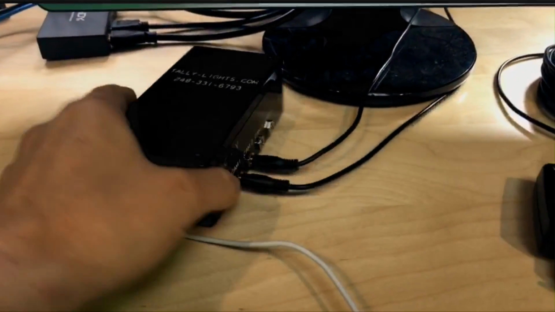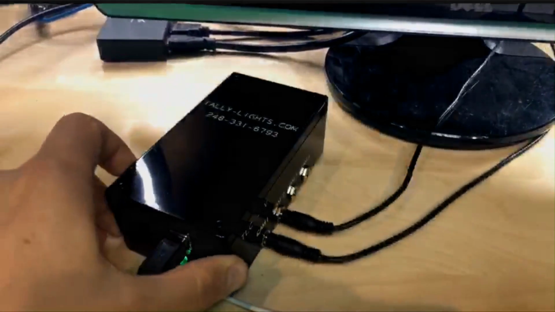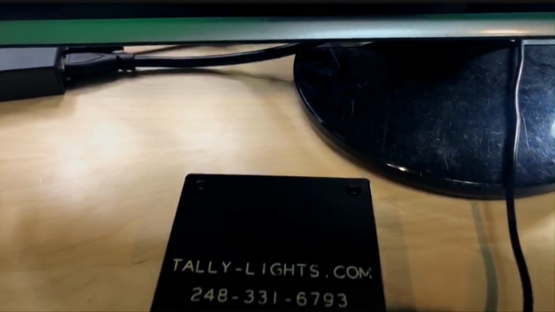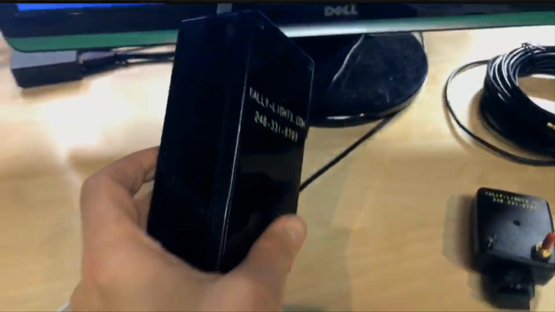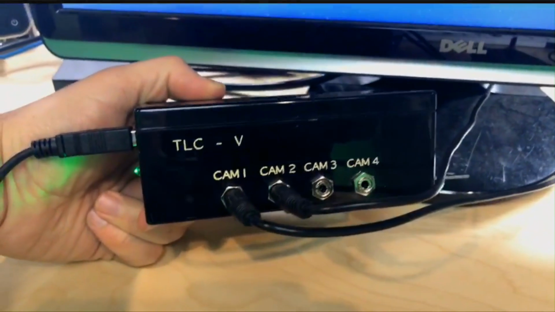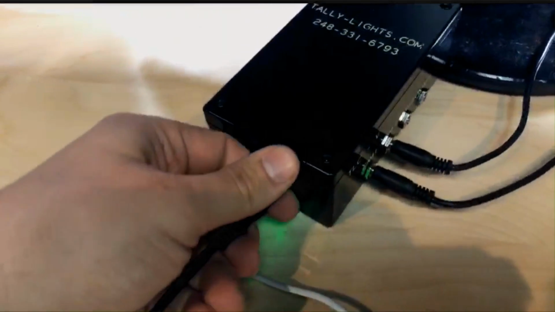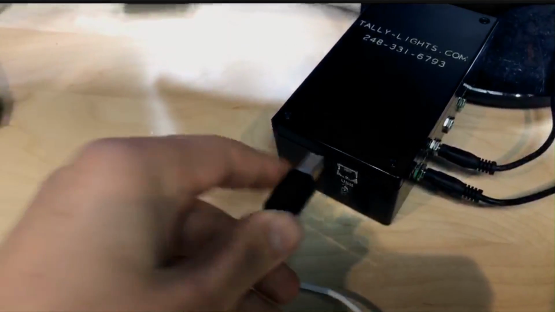So you may notice this little item. This is a Tally Light controller by tallylights.com. And they sent us this to use in our studio. It is basically a simple box that you connect the lights to. And then on the other end right here is a USB plug. And this is simple, it just goes into the computer. And then on the other end, we just plug it into the box here.